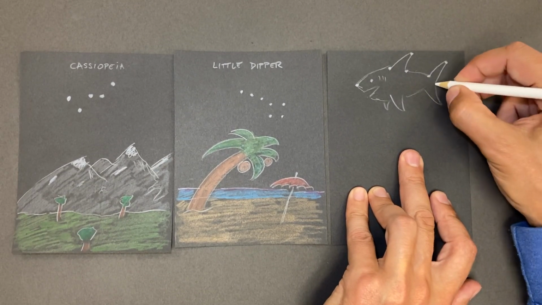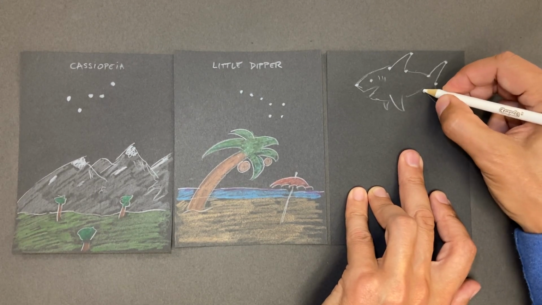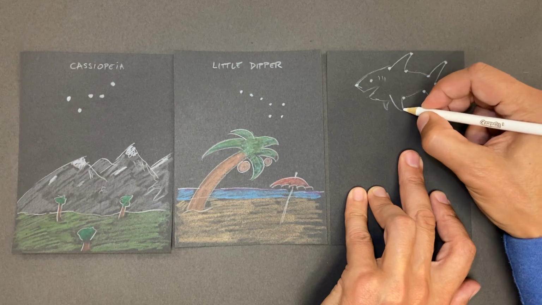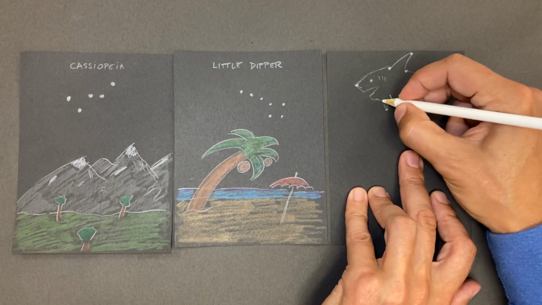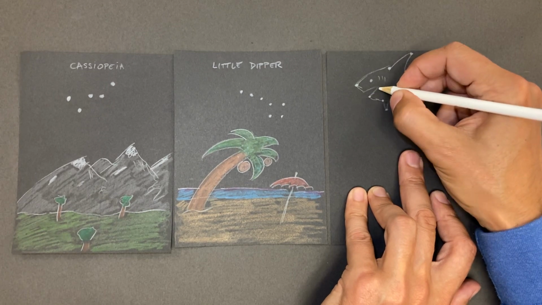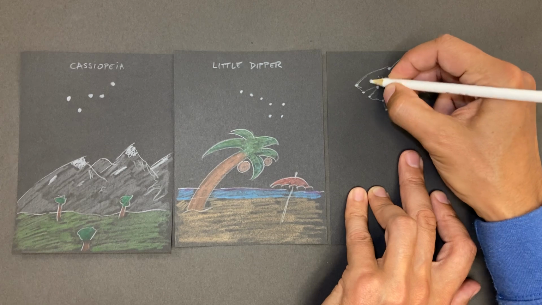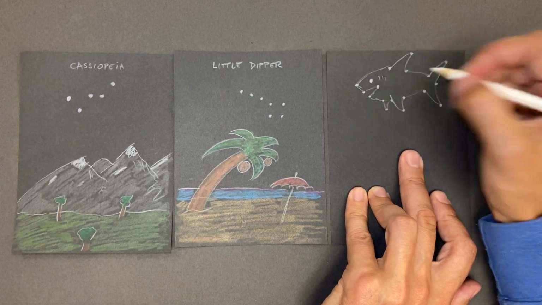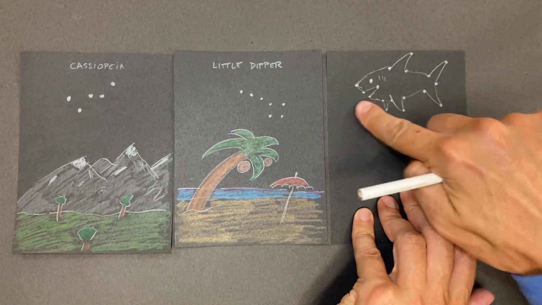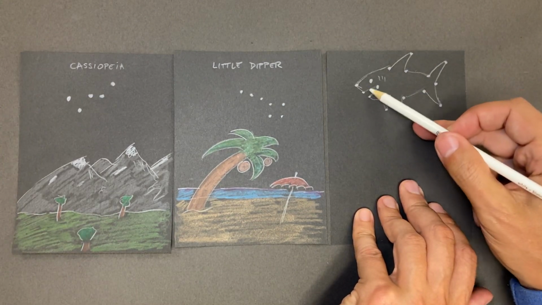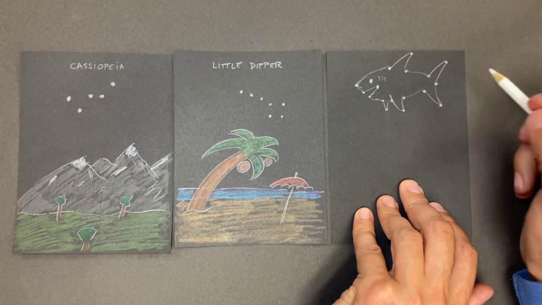All I'm doing is putting some dots, which I'm going to pretend are my stars. Maybe a big dot for the eye, and maybe I'll add a few small dots for the gills. But this is how my stars for Mr. M's shark constellation would be laid out.